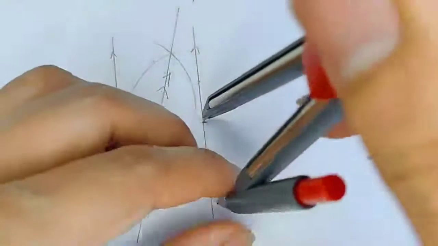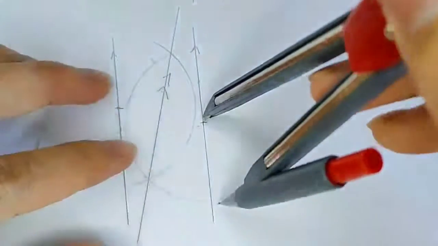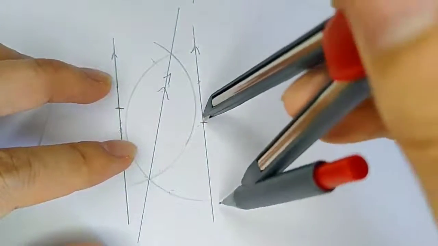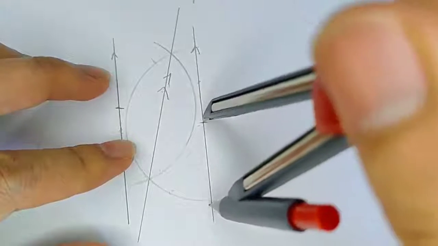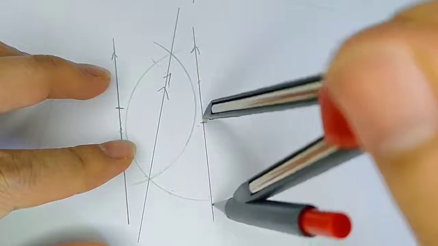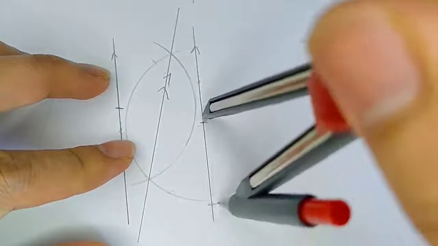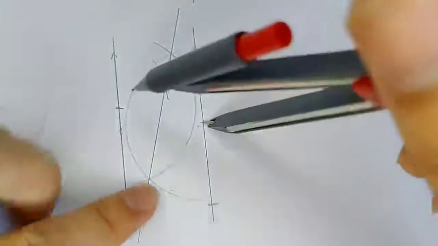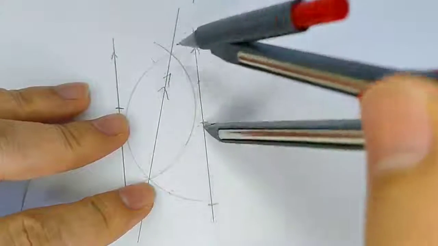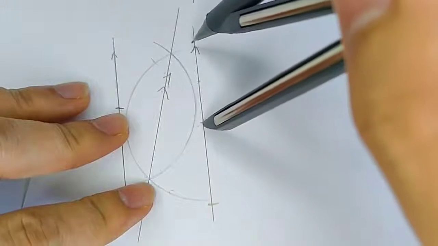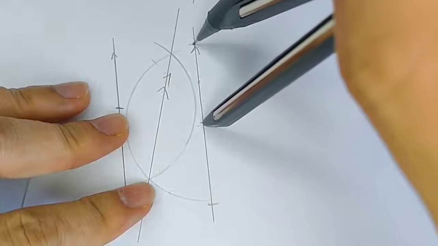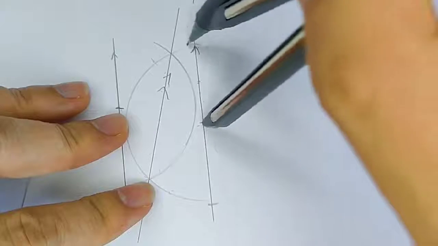Remember, the longer the better. The longer the better. Okay, we draw some points at both ends.